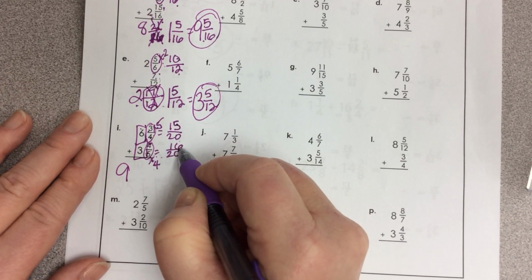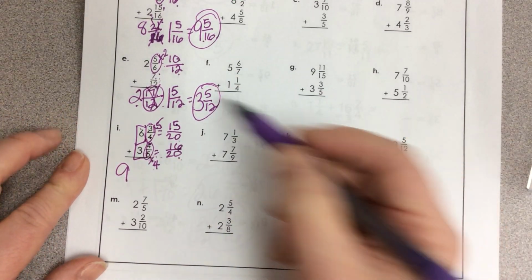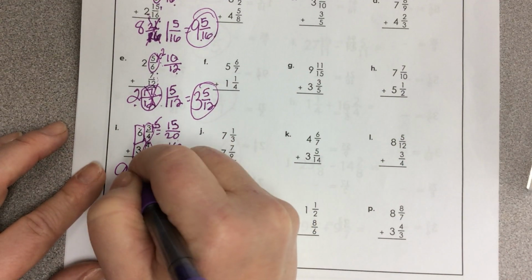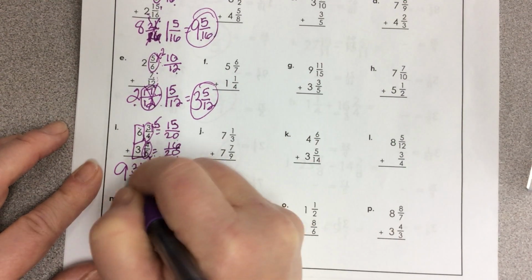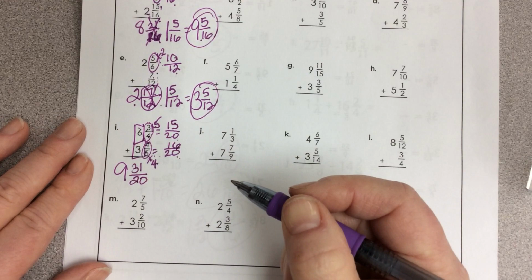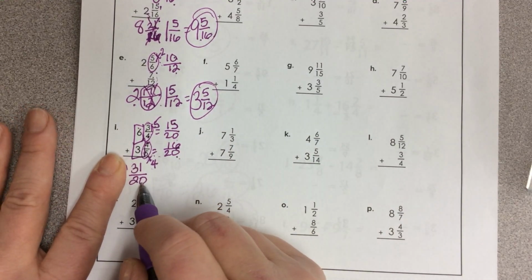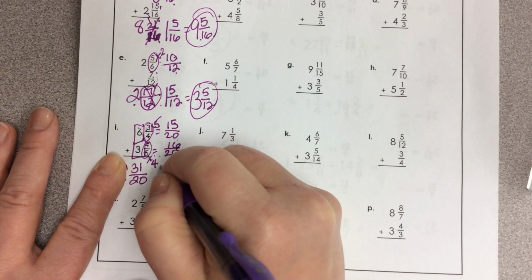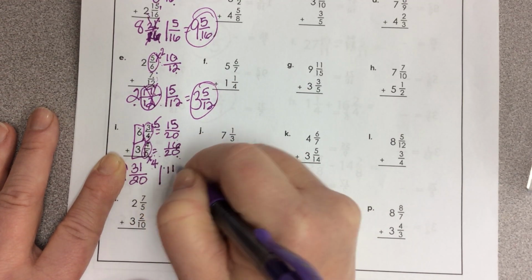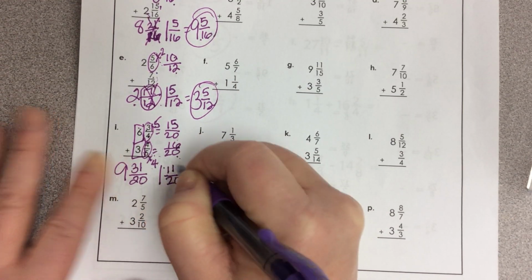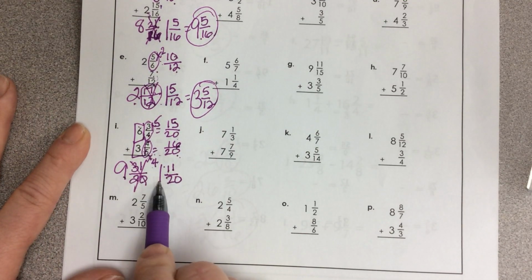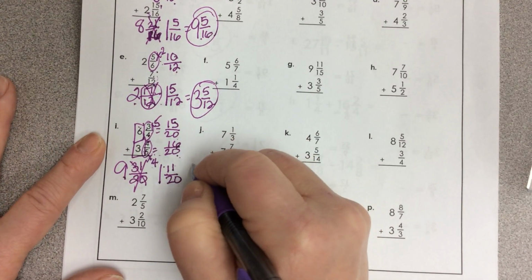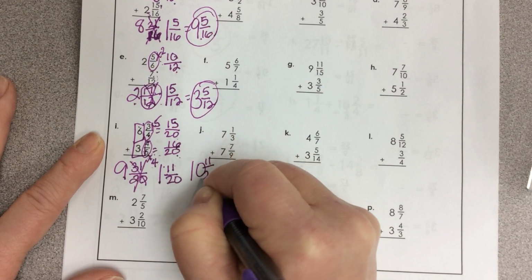15 plus 16, I know it in my head. You probably have to do it over on the side, but after you do, you're going to end up with 31/20. How many times does 20 go into 31? One whole time with 11 left over. So now we're going to add 9 plus 1 and 11/20, and we get 10 and 11/20.